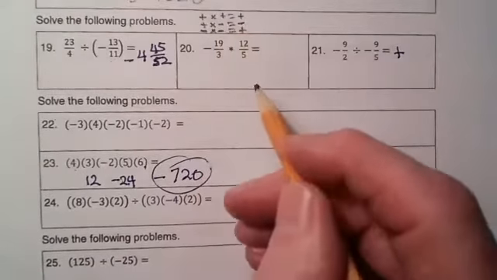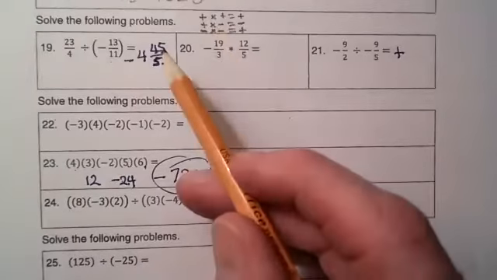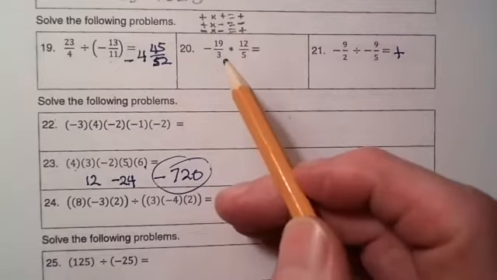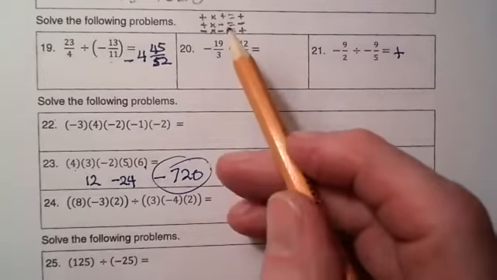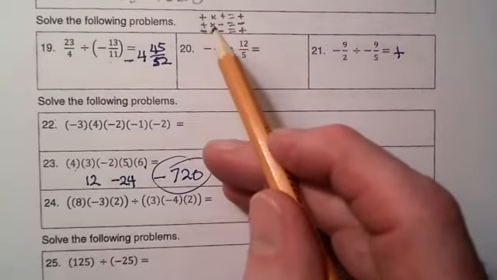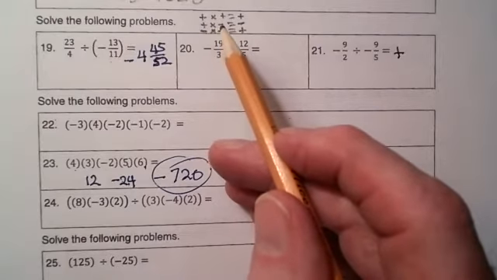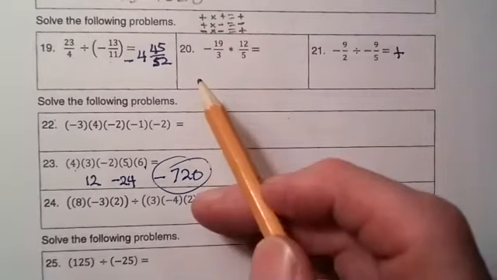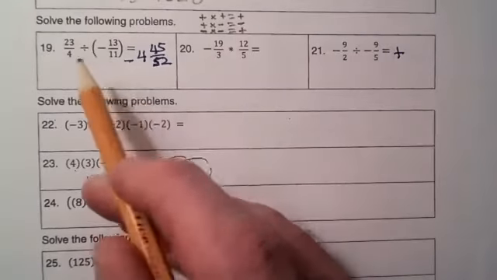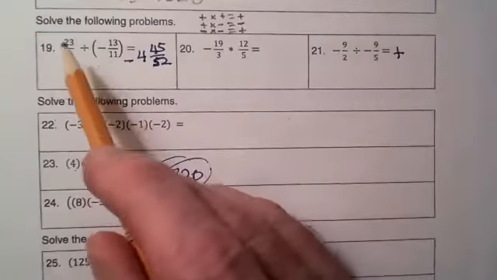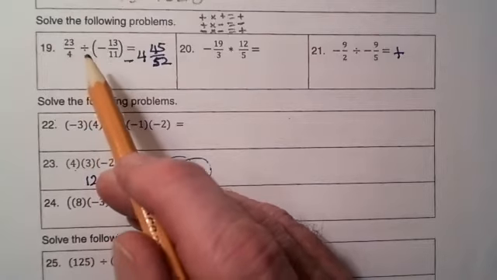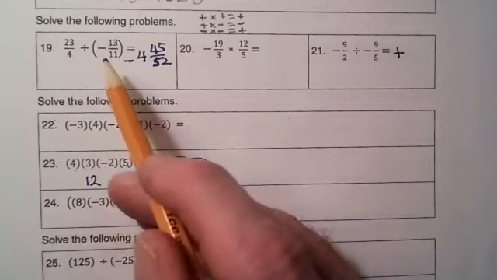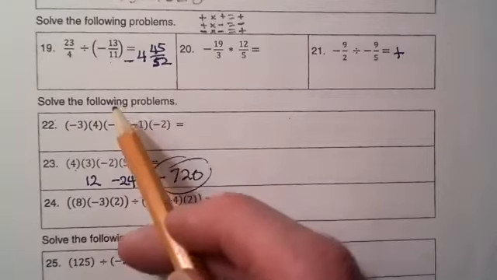So realistically, the rule is that when we're dividing and when we're multiplying, it's always a plus, except for one case. And that one case is when the signs are opposite. When the signs are opposite in division and in multiplication, the answer is negative. So in my example here, I've got a plus 23 over 4 divided by a minus 13 over 11. So that tells me that my signs are opposite, which means my answer is going to be a negative.